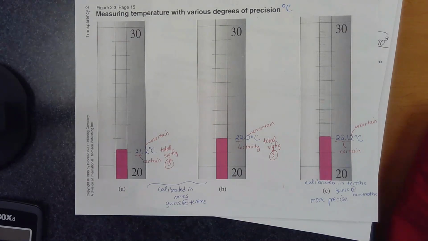Okay? And at the top of the page it says measuring with varying degrees of precision. These, I said, were least precise. This one was more precise. What made this more precise? What made this thermometer more precise? It had more tick marks. So it had more smaller marks.